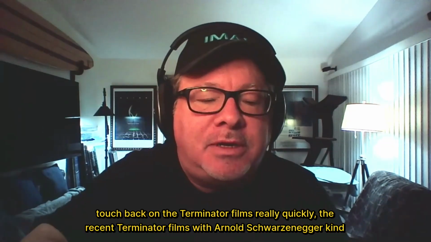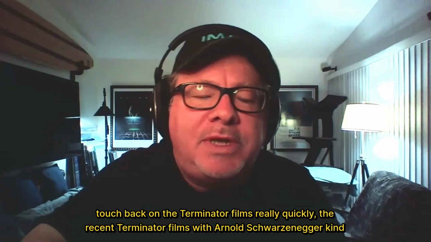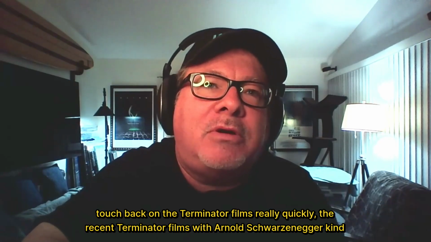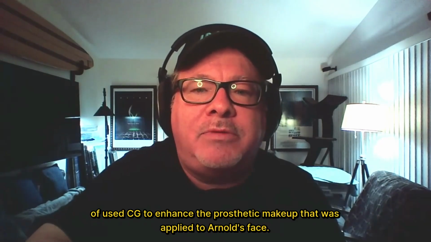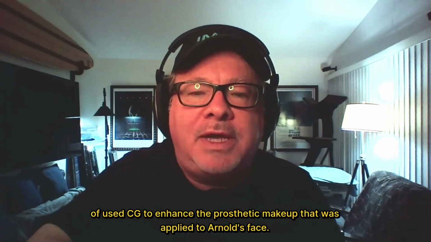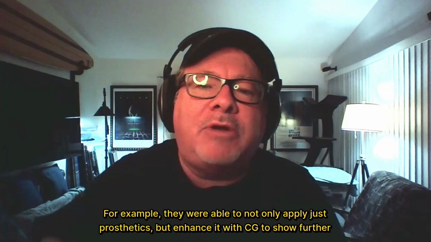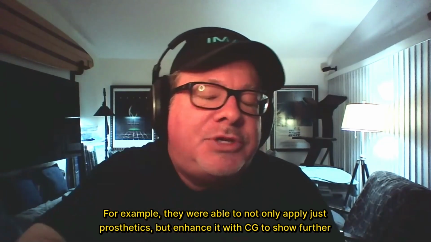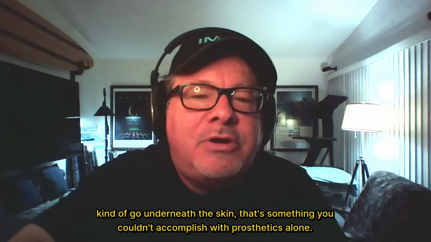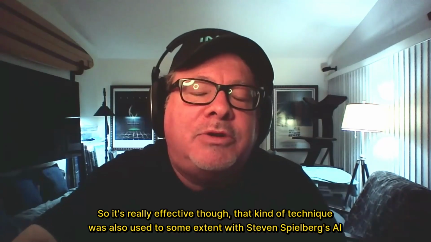Touch back on the Terminator films really quickly. The recent Terminator films with Arnold Schwarzenegger kind of used CG to enhance the prosthetic makeup that was applied to Arnold's face. For example, they were able to not only apply just prosthetics, but enhance it with CG to show further damage that would kind of go underneath the skin. That's something you couldn't accomplish with prosthetics alone. So it's really effective, though.